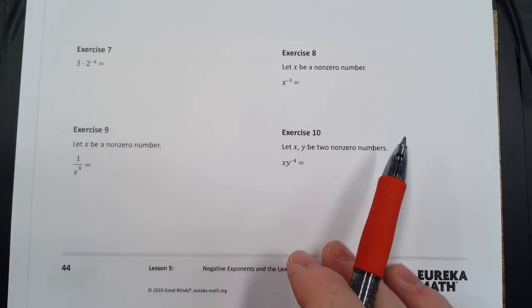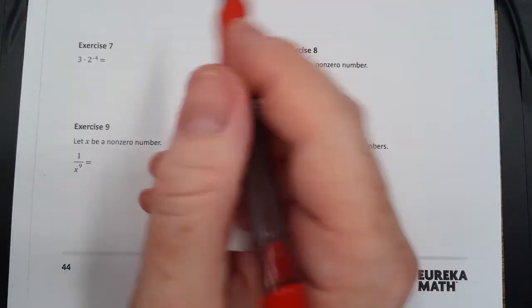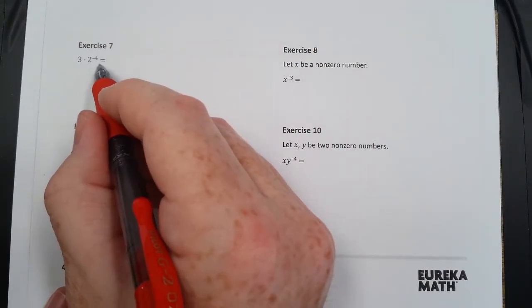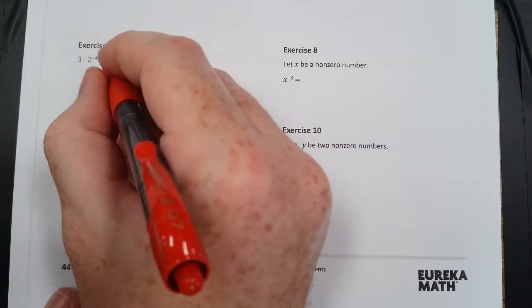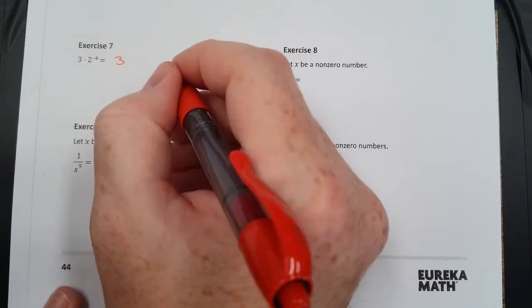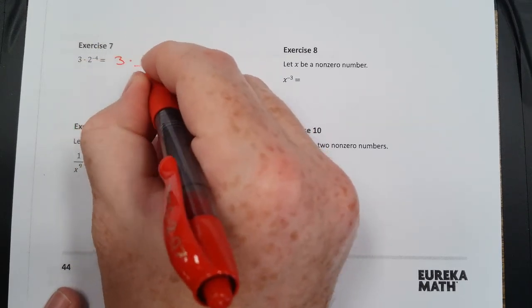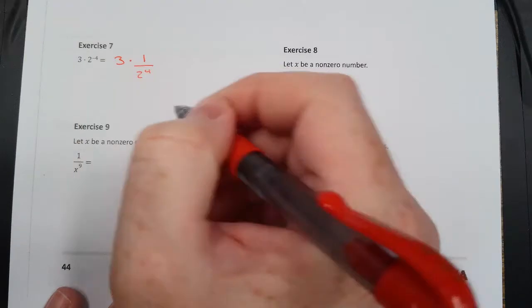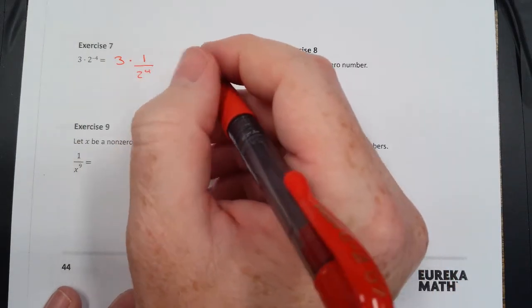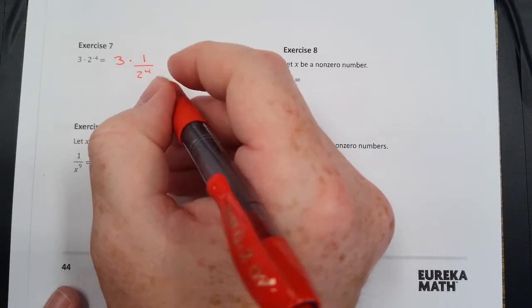Now for exercise 7, what you're going to do is you're going to do both parts separately. So the 3 does not need to change. That can stay like that. The 2 to the negative 4th can be written like this. Move it to the denominator, and the exponent goes positive.